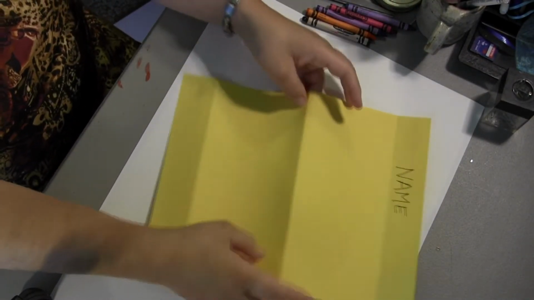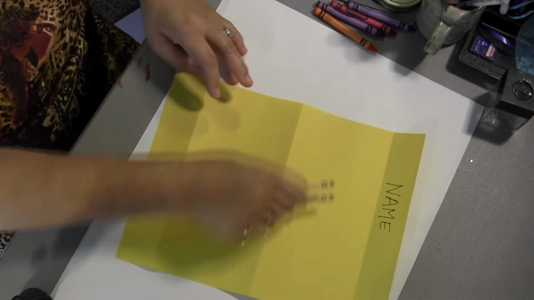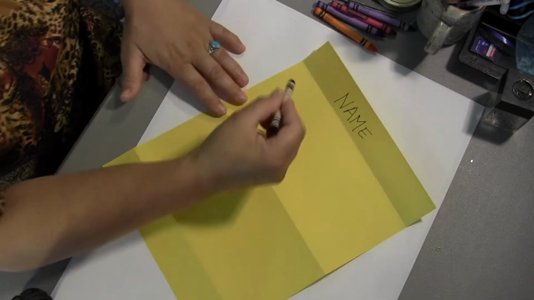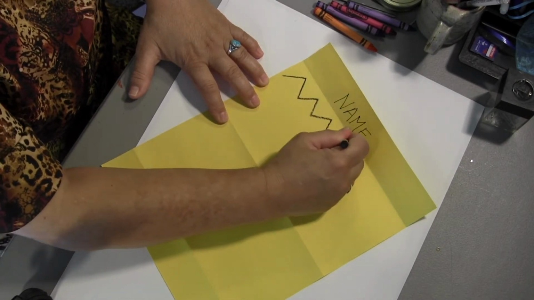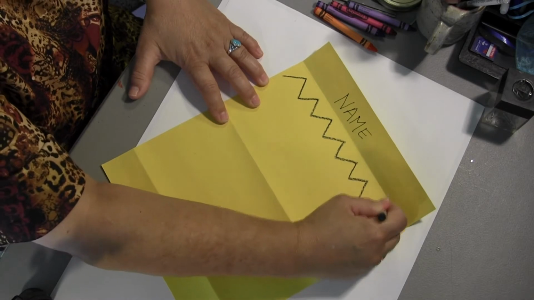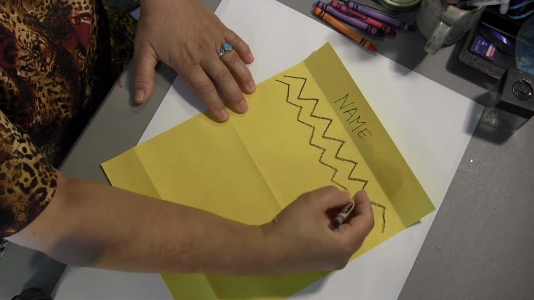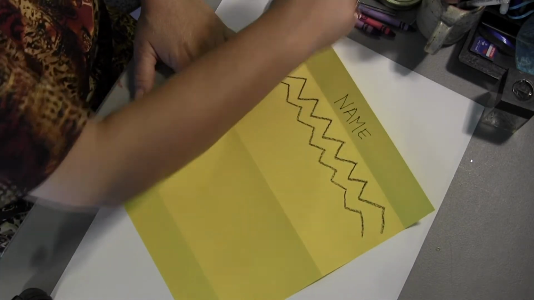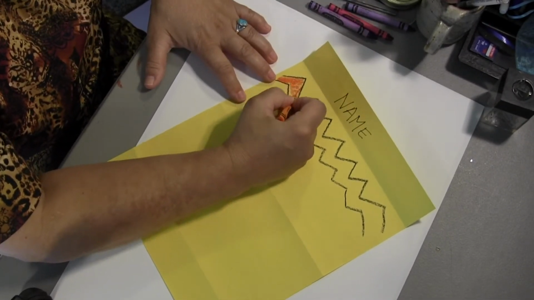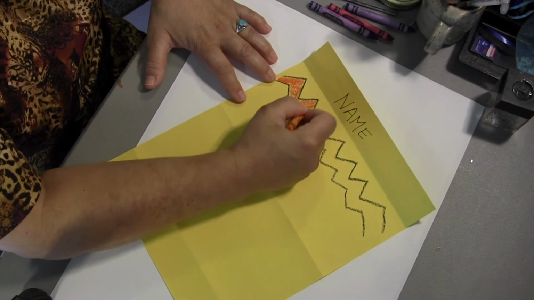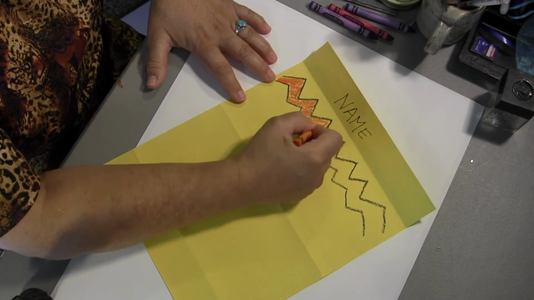Now the first thing is, because this is all about patterns, we're going to make a lot of patterns going in this direction. So you'll see that I'm just going to do some zigzag lines. I'm using crayons. I think crayons work really good on construction paper. And I'm going to do another zigzag line here. And I'm going to go ahead and color it in with an orange marker. Now I can repeat the same pattern all the way down on my paper, or I can make a new pattern.